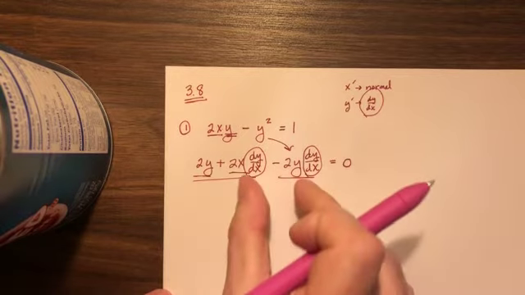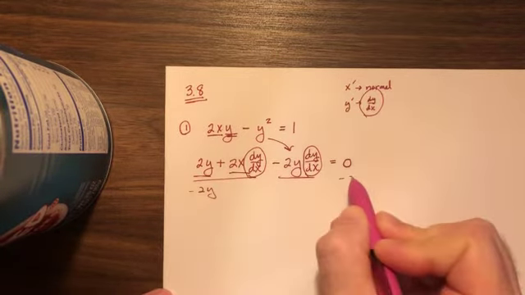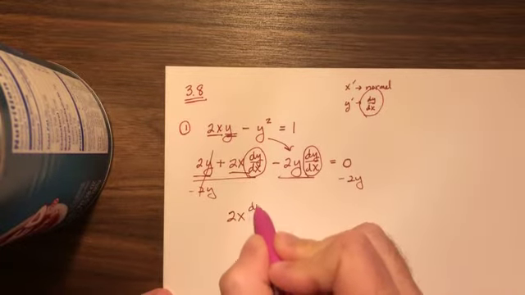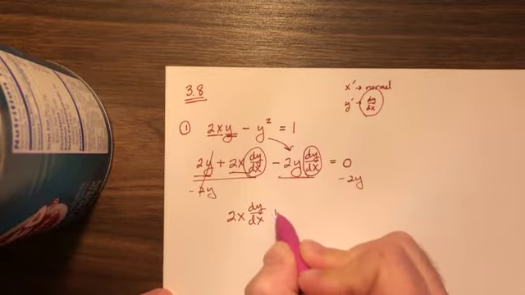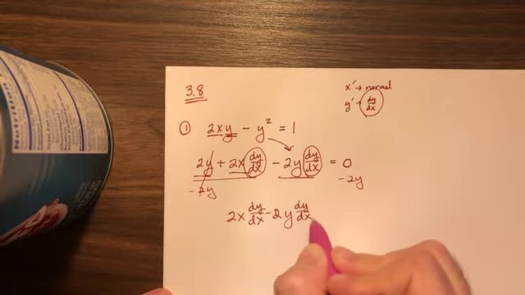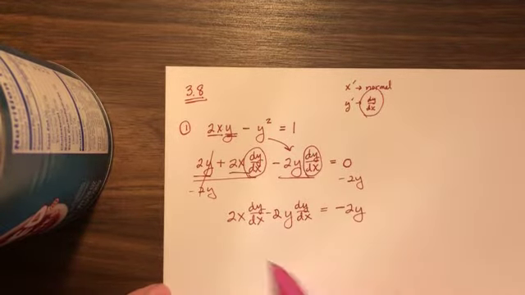So those 2 should stay over here. This guy is in the wrong place. So I'm going to say minus 2y on both sides. And that'll get rid of him over here. Oops, minus 2y dy dx. And that's equal to negative 2y now, because 0 minus anything is this.